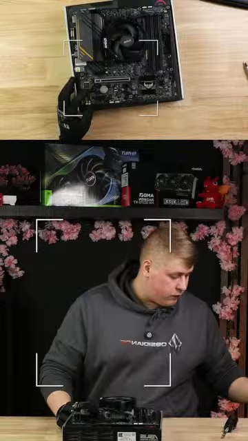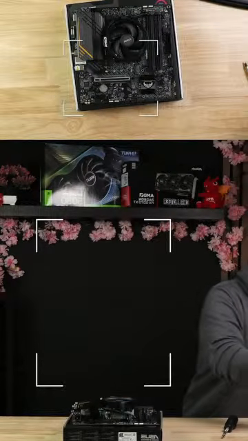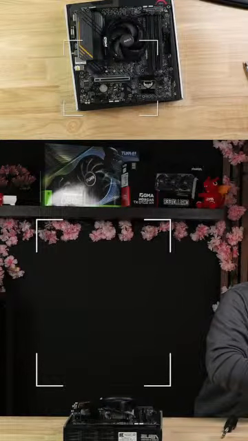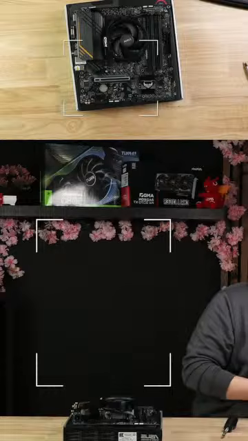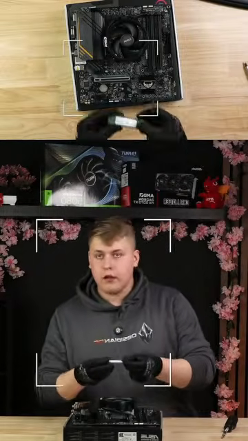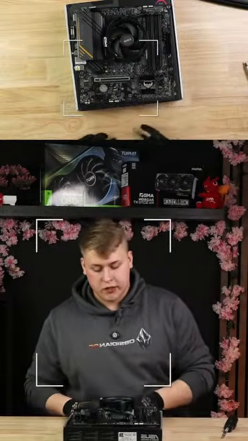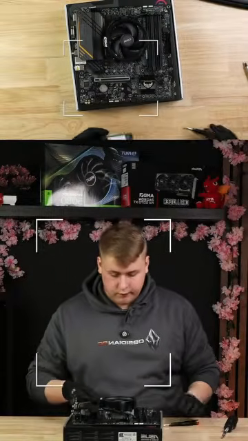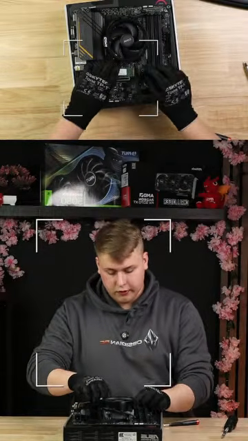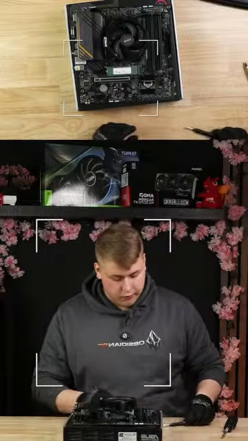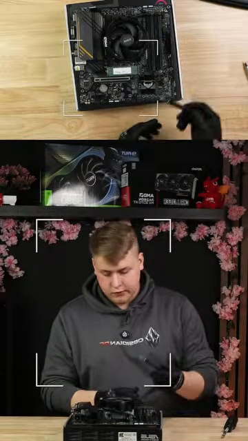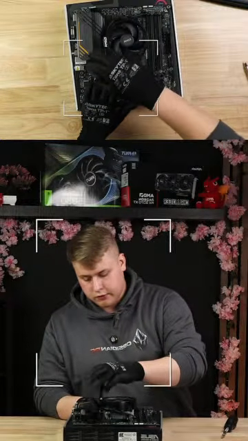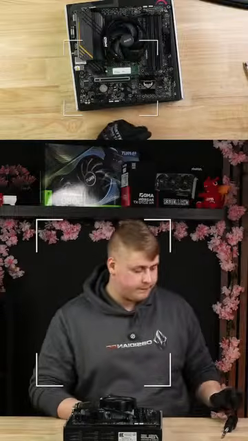So that's installed now. Let me just switch out the screwdriver. Going to be installing our 500 gigabyte NVMe SSD drive. So to do this, we undo the M.2 screw, align the notch with the slot on the motherboard, push it in, grab the screw and just secure it until it's finger tight.